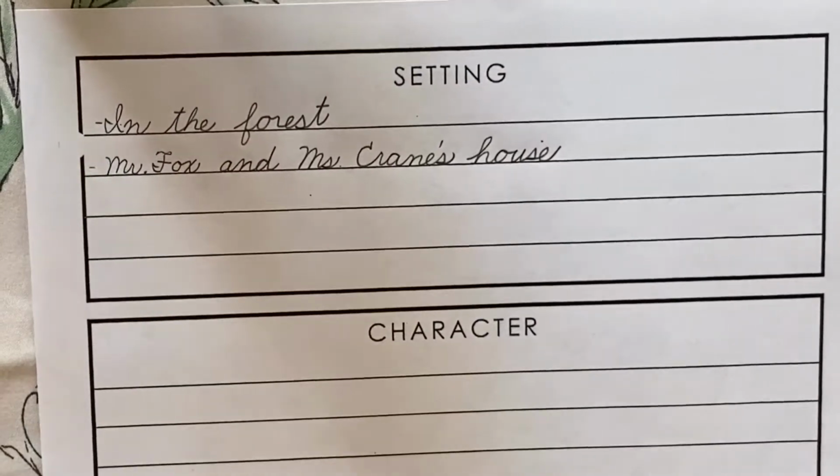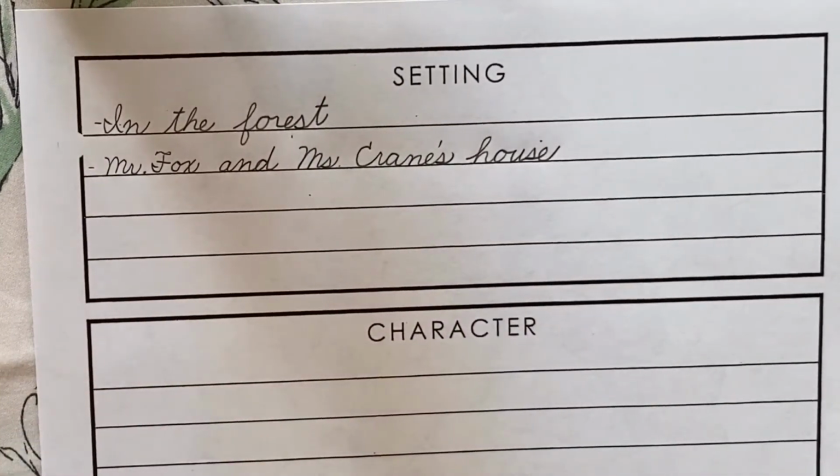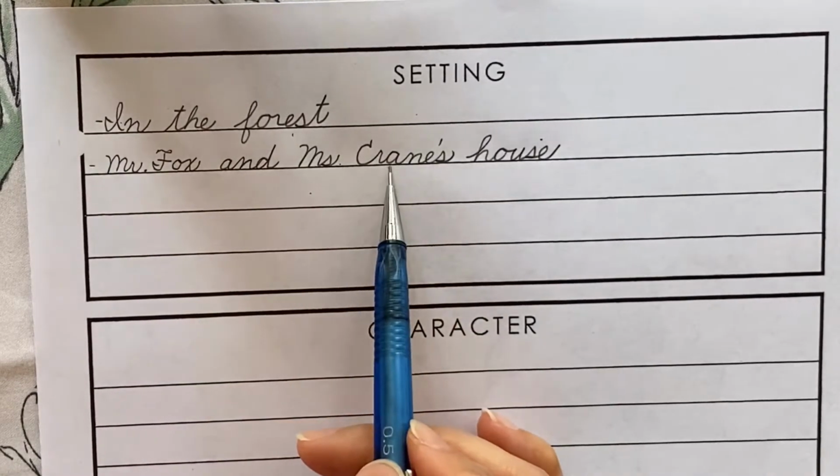So it's going to be happening in the forest, but more specifically, the story will take place in Mr. Fox and Miss Crane's house.